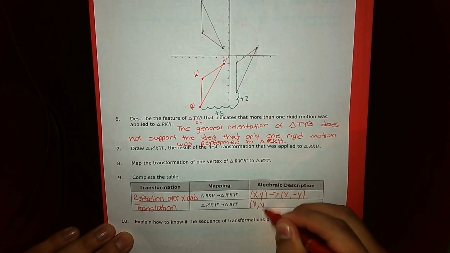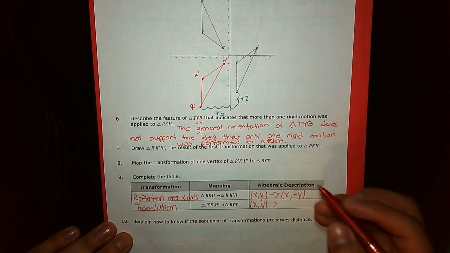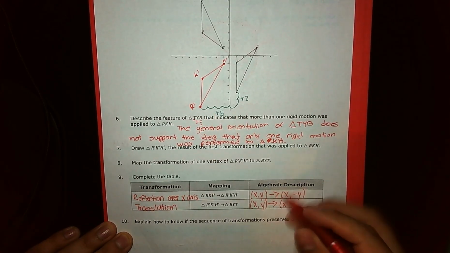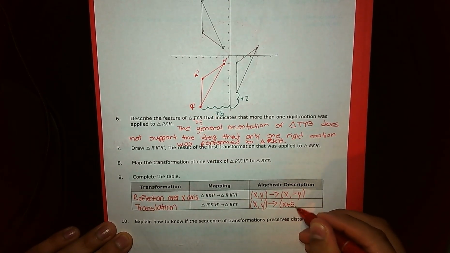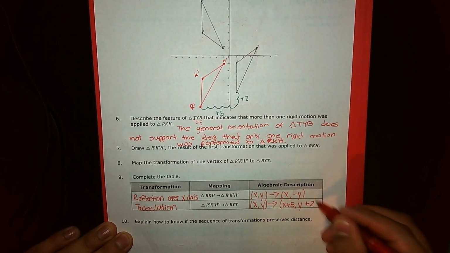How did my xy change? My x moved to the right by 5, so I added 5 to my x value, and it went up 2, so my y value went up 2. And that's all that would be there.